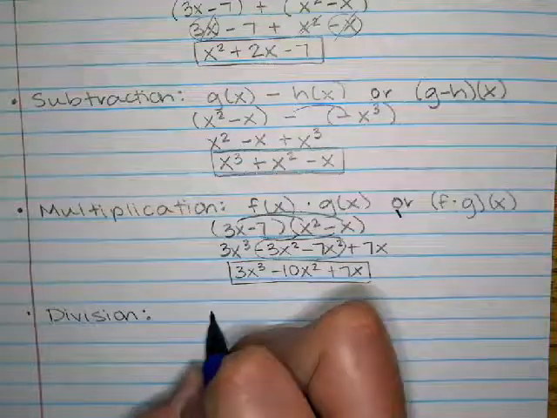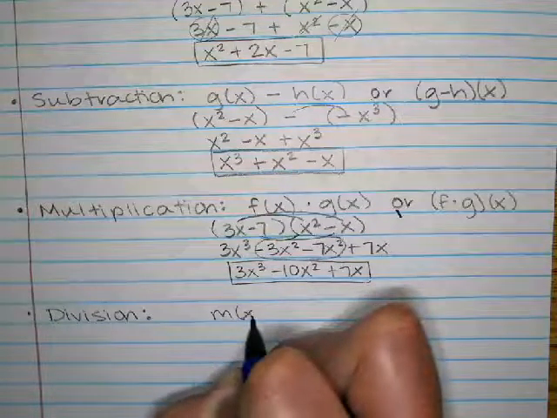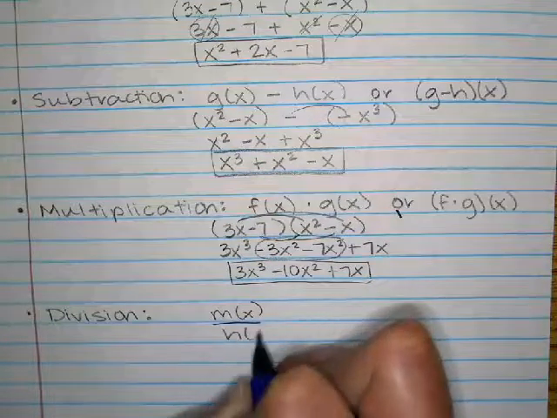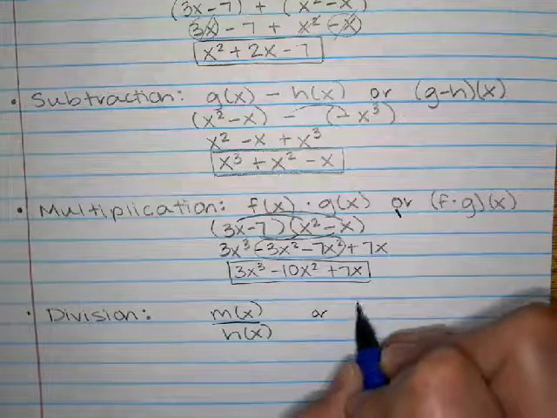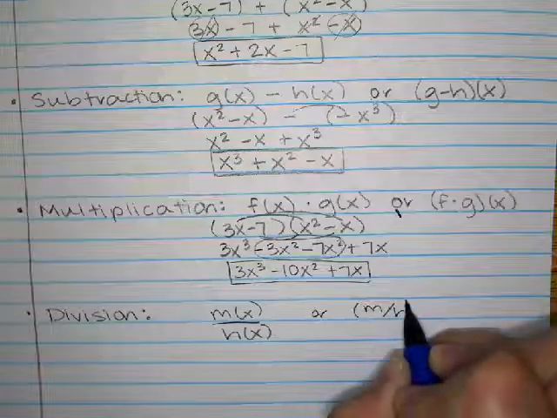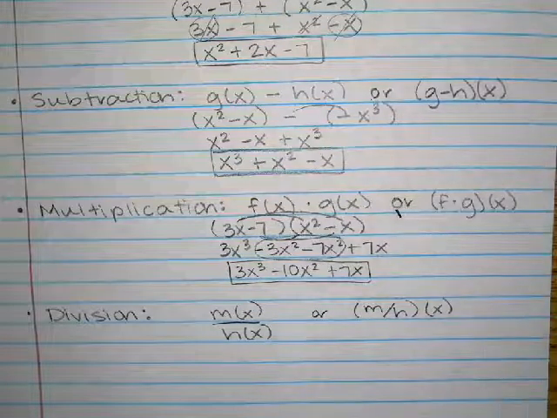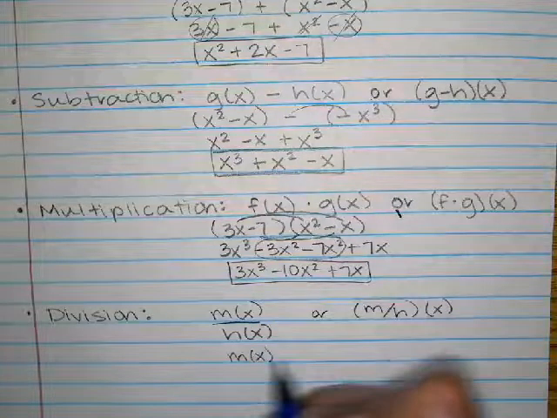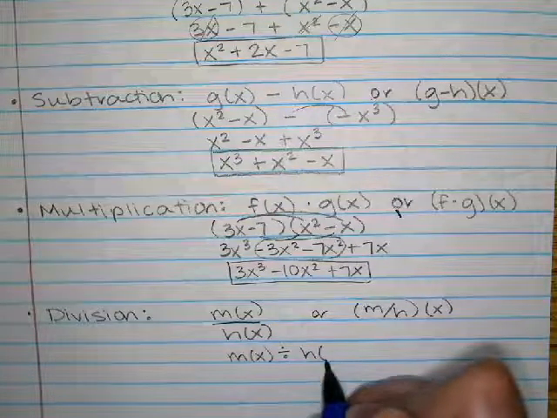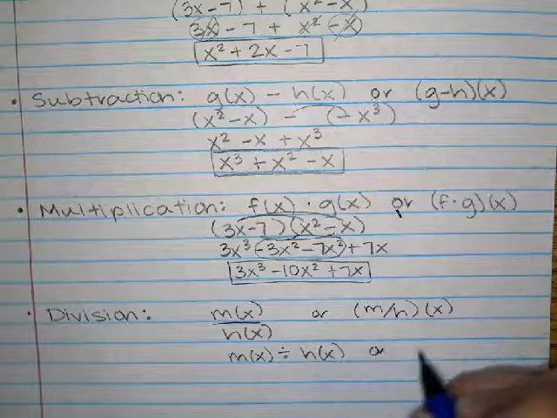Or they might shorthand it and say m over h of x. That's one way. Or they could say m of x divided by h of x, which would shorthand to m divided by h of x. I've seen them write it both ways.